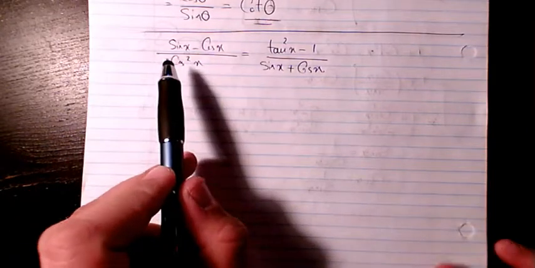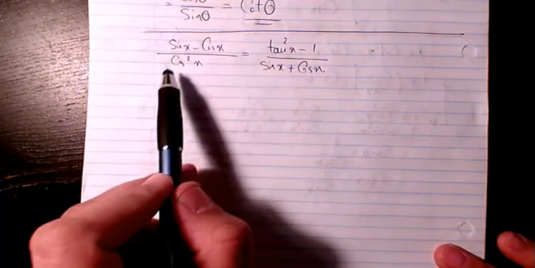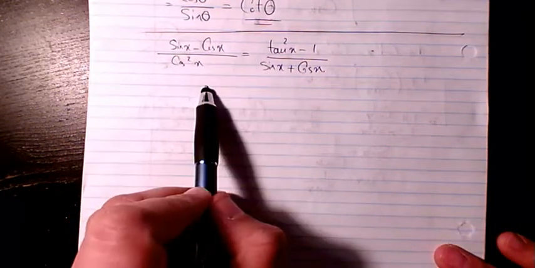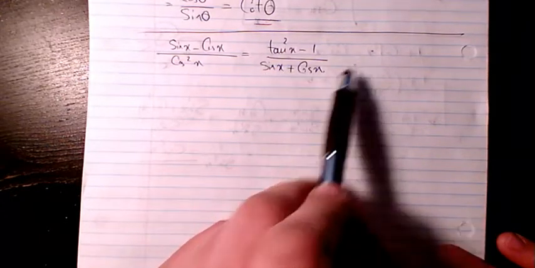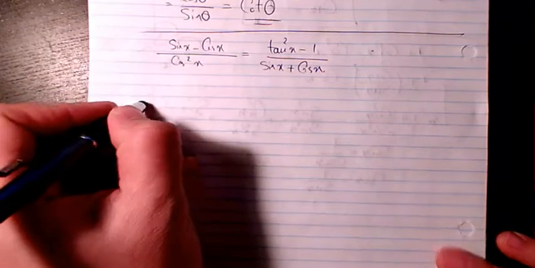In this video, I want to show you how to solve this trig identity. On the left hand side, I have (sine x minus cosine x) divided by cosine squared x. On the right hand side, I have (tan squared x minus 1) divided by (sine x plus cosine x).